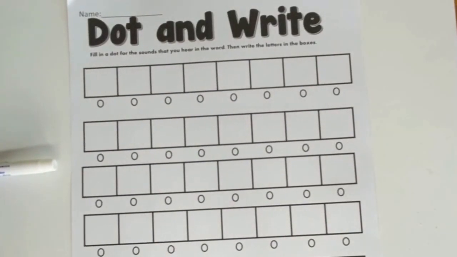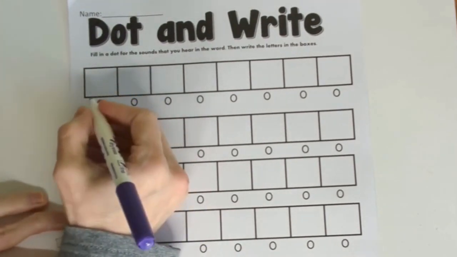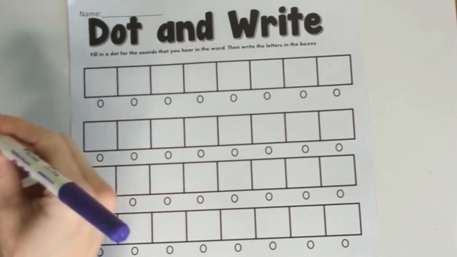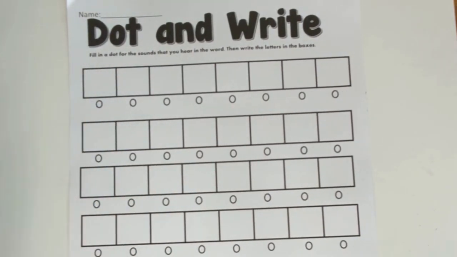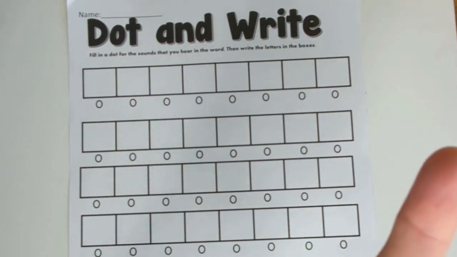When we're talking about orthographic mapping, at its most basic level, it's just mapping the sounds, the phonemes, with the graphemes, the letters that represent those sounds. So if I wanted to orthographically map a word like hat, first I would have the student say hat, and then we would break it up into sounds.